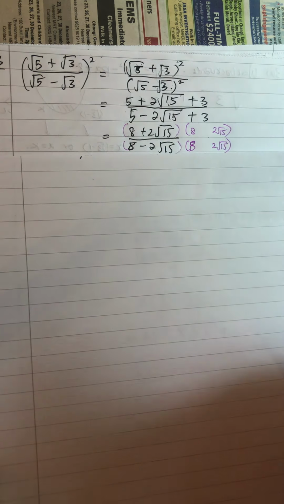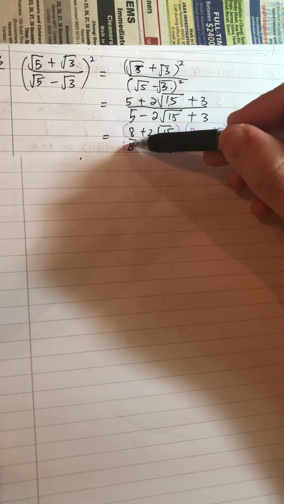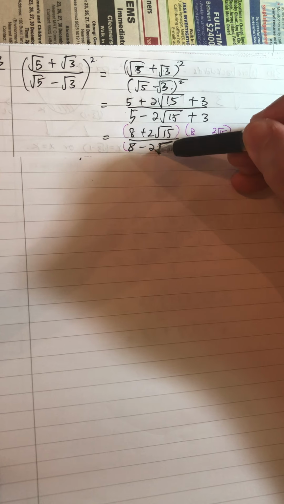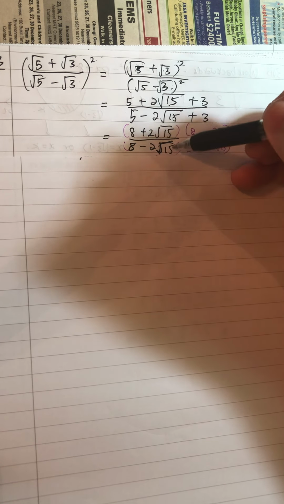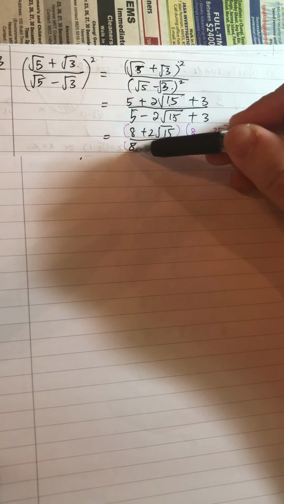Alright, now how do we continue from here? Now in mathematics, right, you cannot leave your answer in this form whereby the denominator contains surds like this. Okay, we normally want the denominator to be free of square root, and that means the surds here, so that it is just a nice integer.